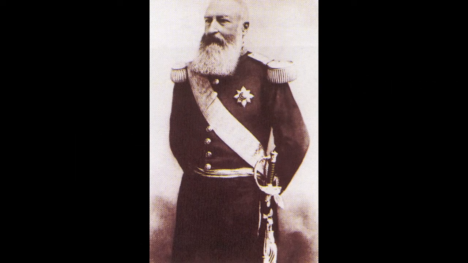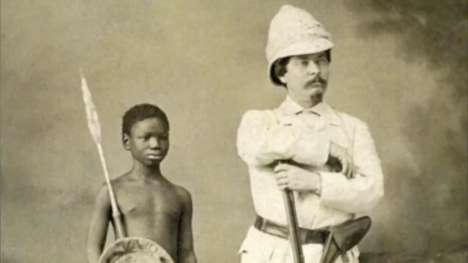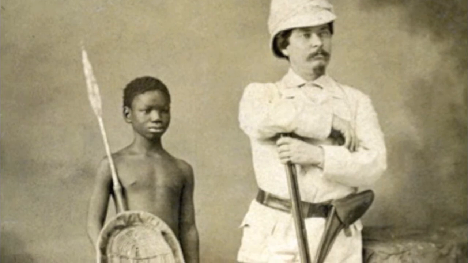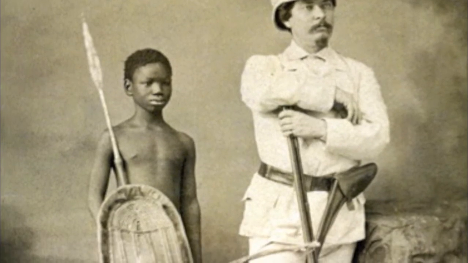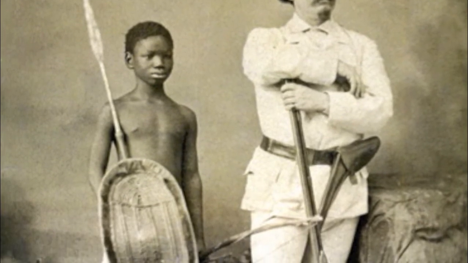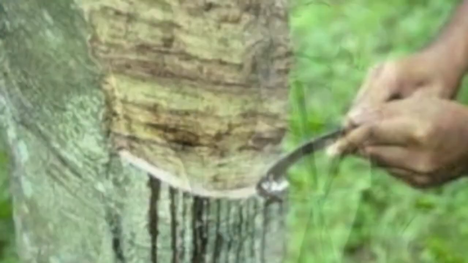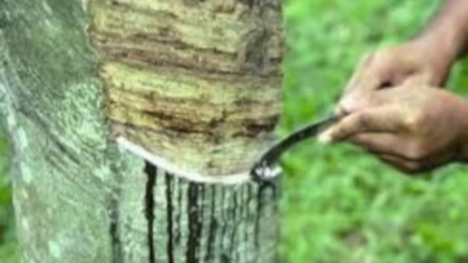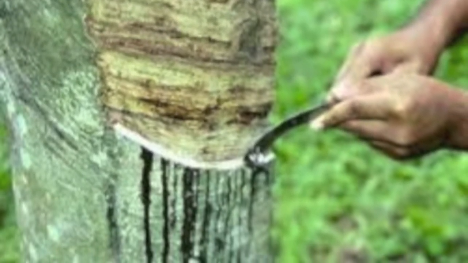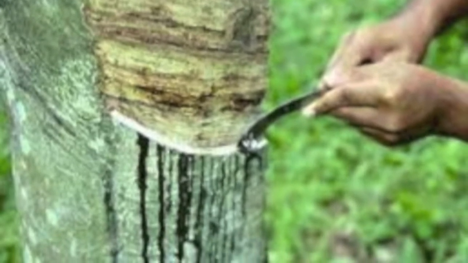Around 1874, King Leopold II began to create a colony of his own in the Congo. He sent Henry Morton Stanley, an American journalist, to travel throughout the Congo and make treaties with local people. Leopold's main goal was to gain economic success from the Congo's vast supply of rubber.